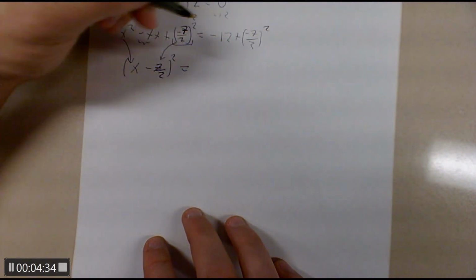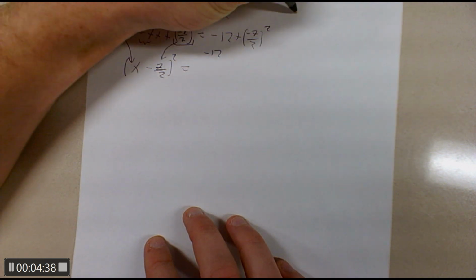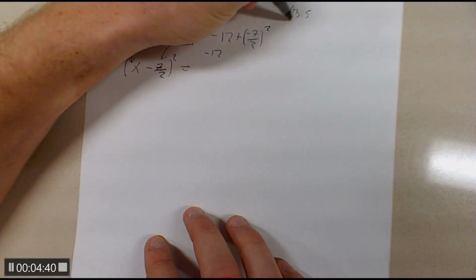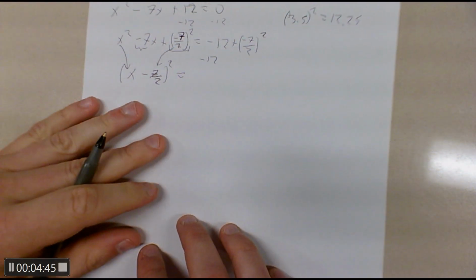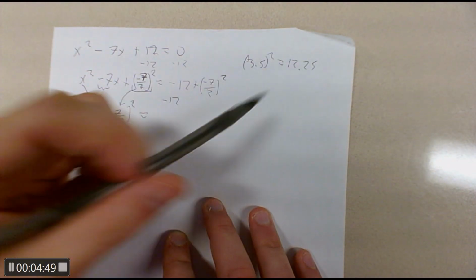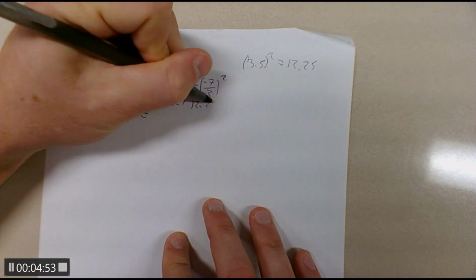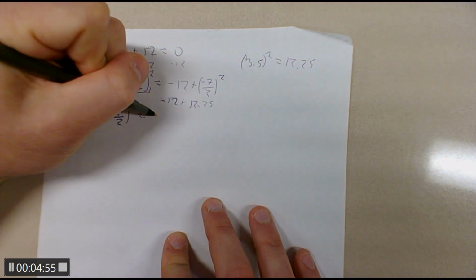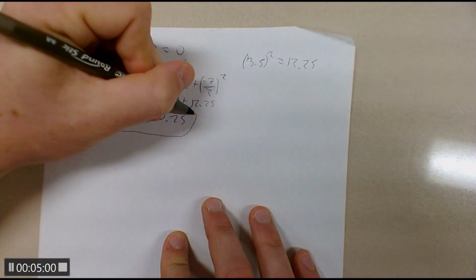So when we combine these two terms on the left, we still have the negative 12. 7 over 2 is 3.5. Okay. 3.5 squared is 12.25. Alright. So I'm just simplifying this. 7 over 2 is 3.5, squared is 12.25. So it's negative 12 plus 12.25. Okay, so our final answer is 0.25. And then now we're done.